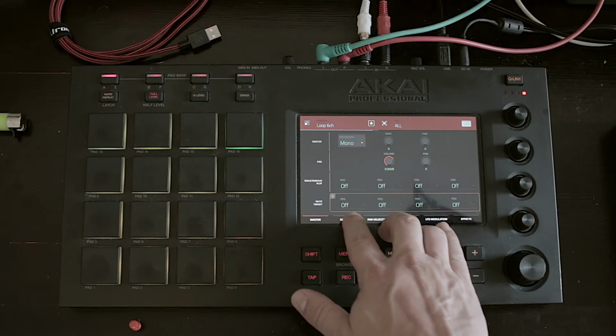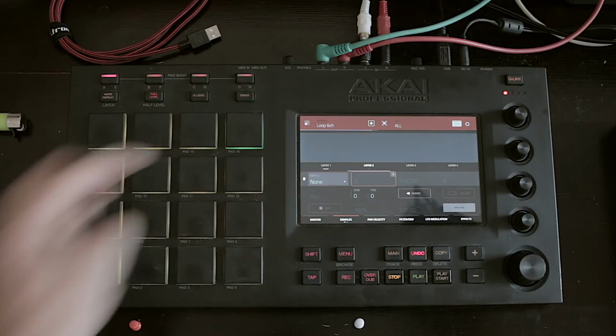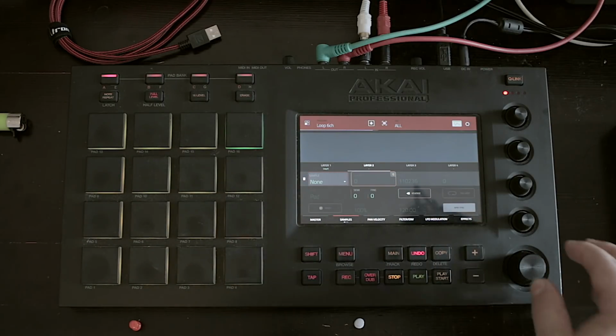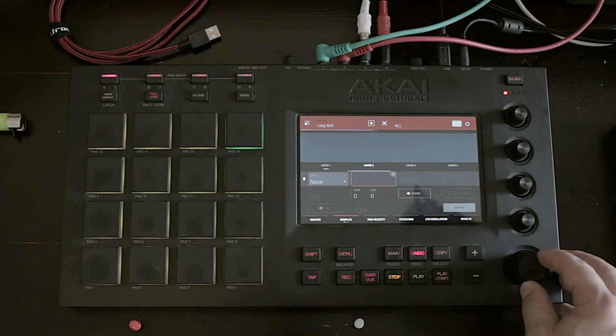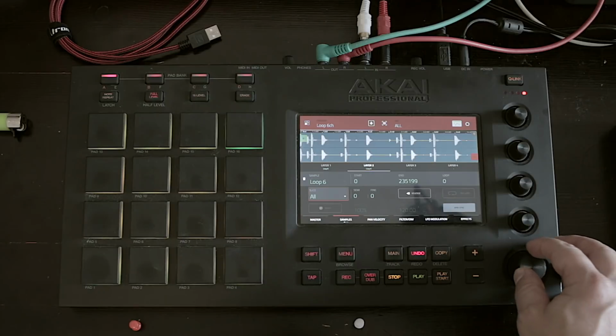Now, the reason why I'm doing it is because I'm going to go here to the samples, and I'm going to place a different sound here in the layer number 2. Okay. So I'm going to choose probably a snare.